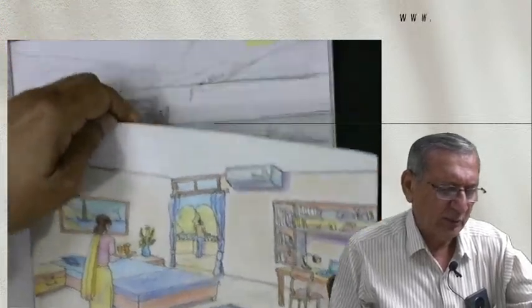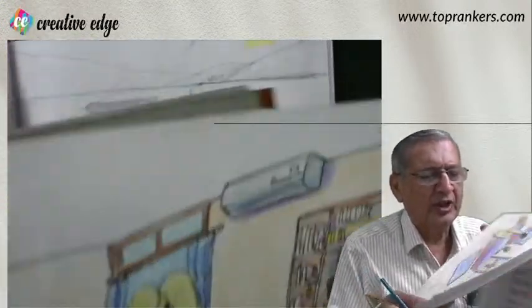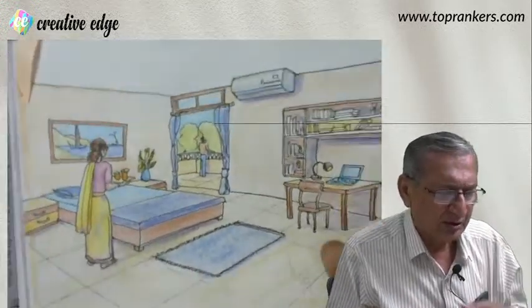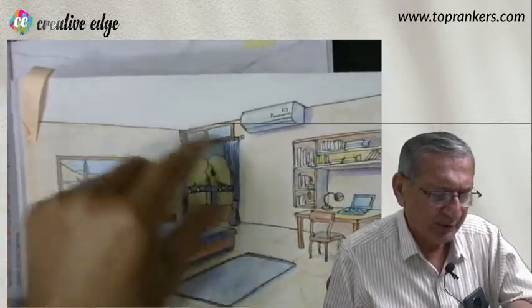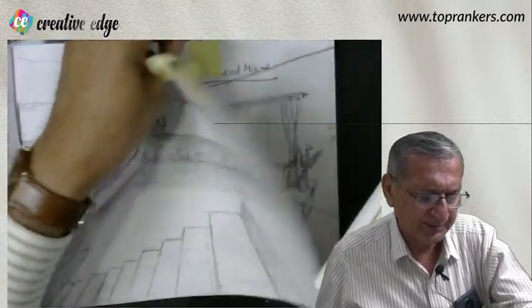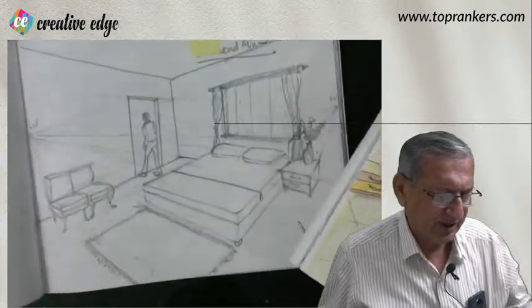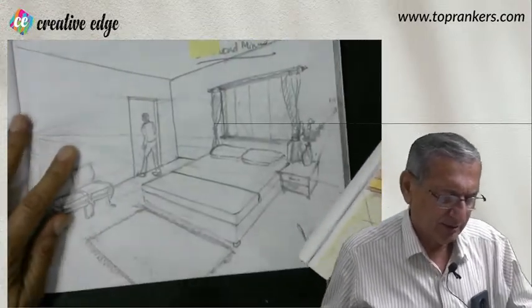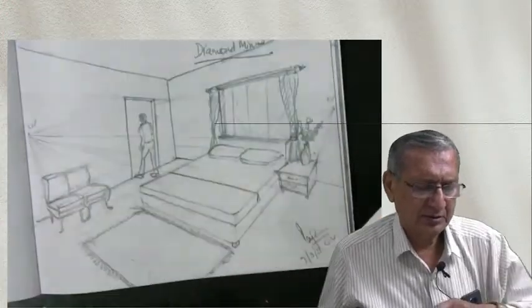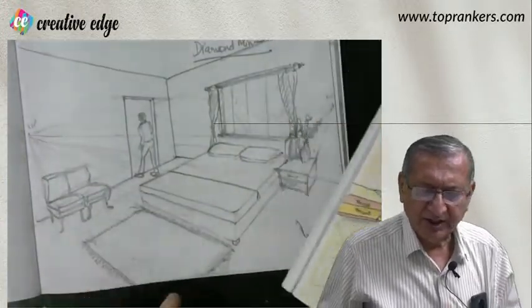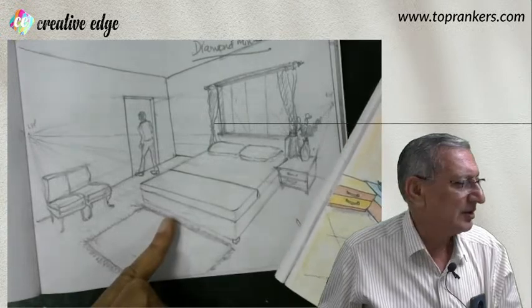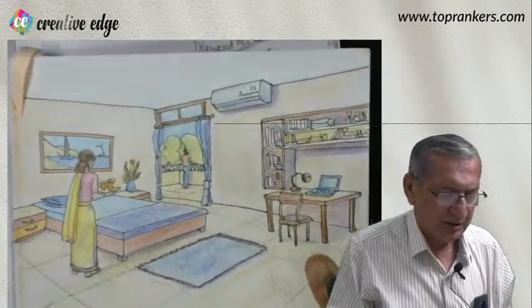So today I am going to tell you how to really work out such 2-point perspective drawings. Here is another, the sketch to begin with, the colored one.